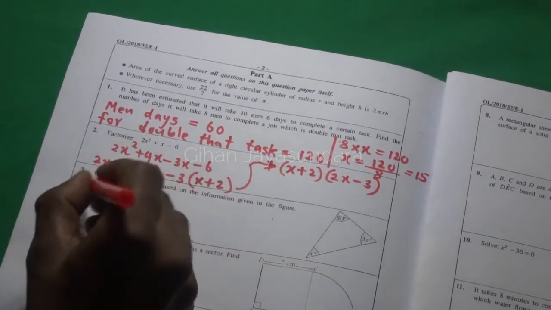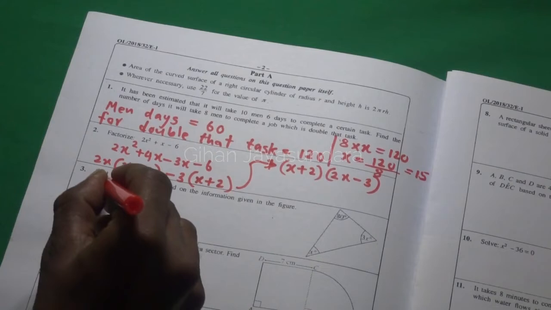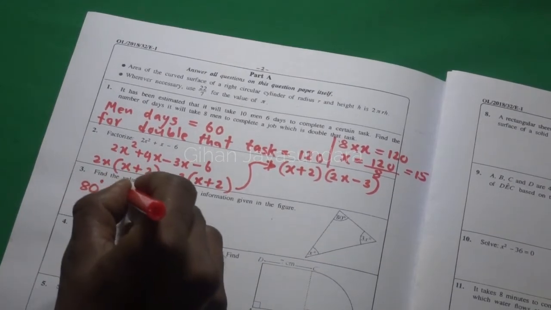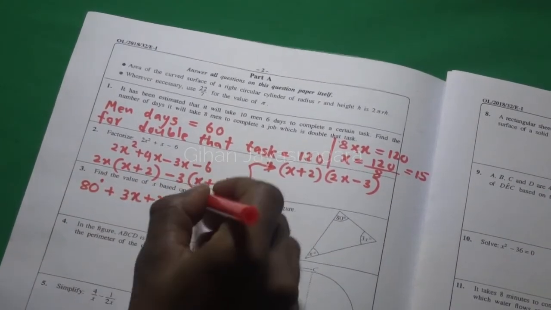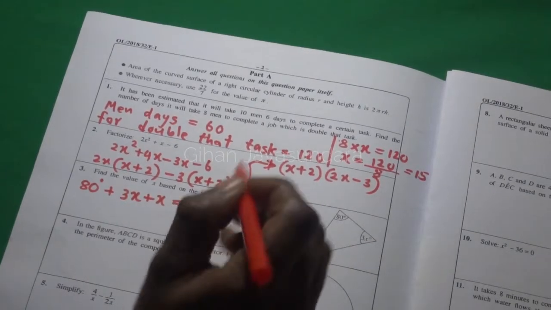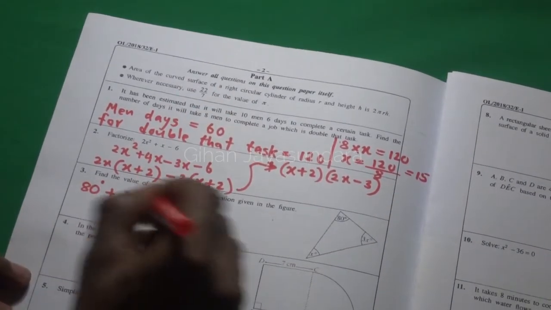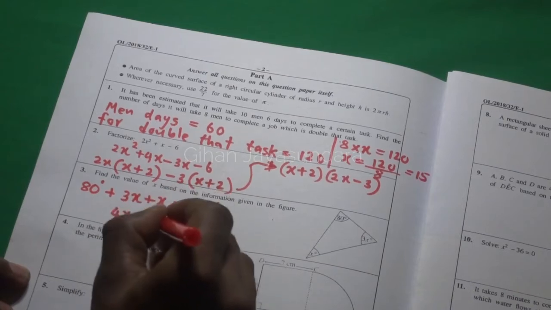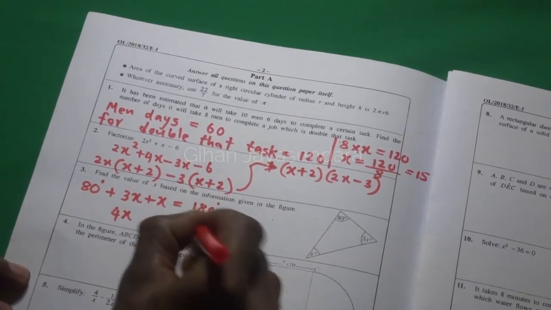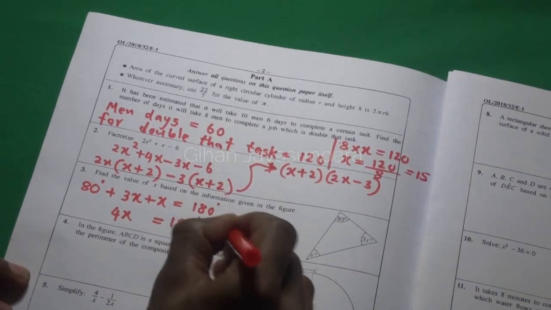So I am adding all the angles now. It is equal to 180 degrees. Okay, 3x plus x is 4x.